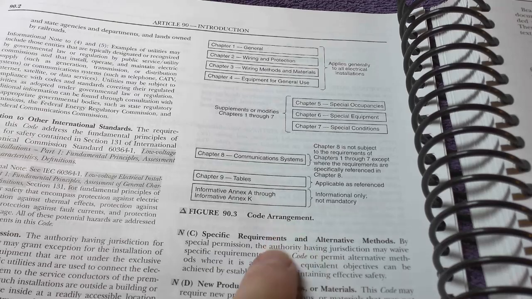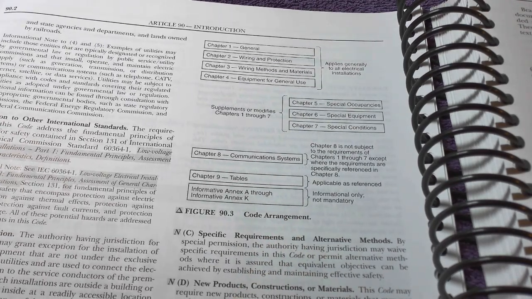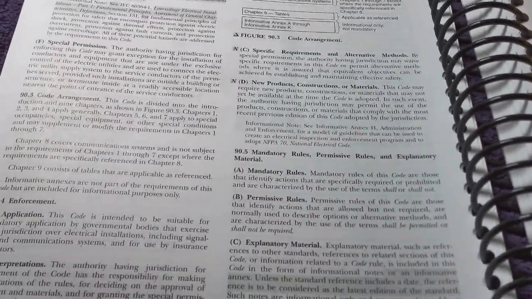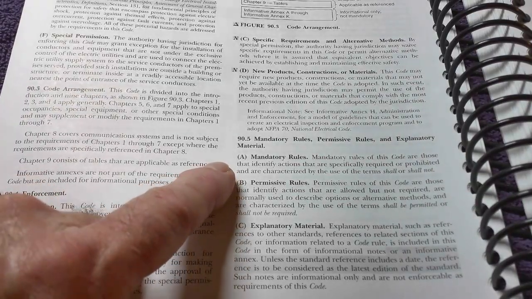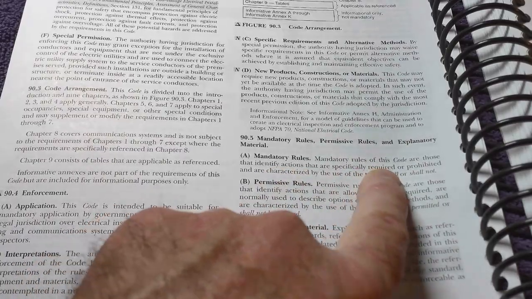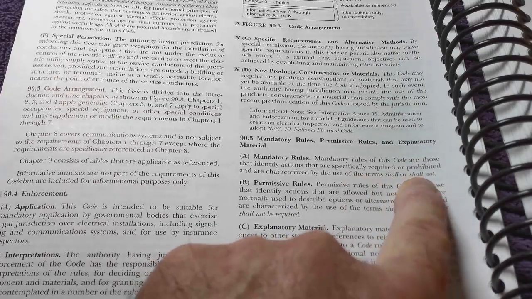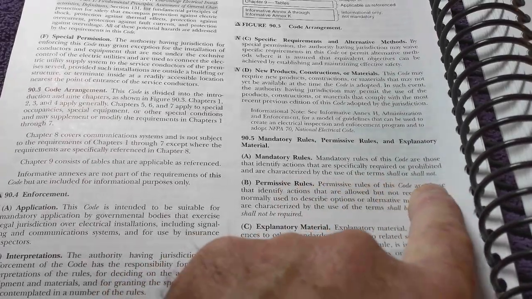Informational notes are for information purposes only. Okay, let's take a look here at mandatory rules. Mandatory permissive rules. Mandatory has the word shall or must. Mandatory rules of this code are those that identify actions that are specifically required or prohibited and are characterized by the use of the terms shall or shall not.